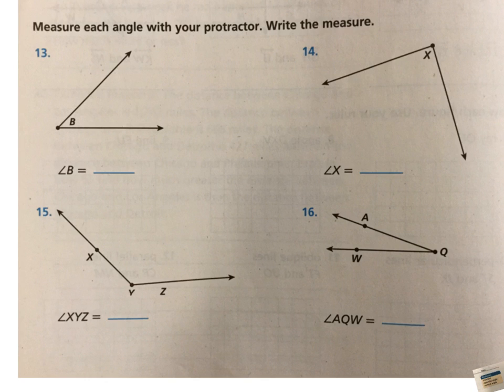All right, let's check these measurements. Now your measurements might not be exact, and that's okay. It's kind of difficult to measure angles sometimes. We've got number 13 was 45 degrees. Notice I put that little degree sign. It's a little circle, a little 0, but very small, up kind of where we put the 2 for centimeter squared, and the 3 for cubed.